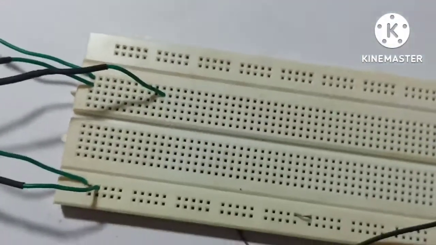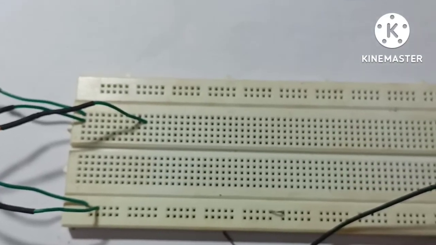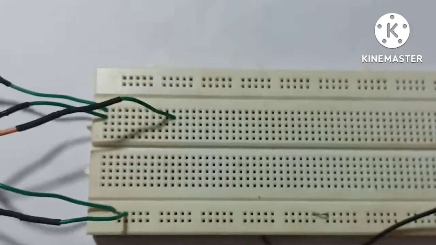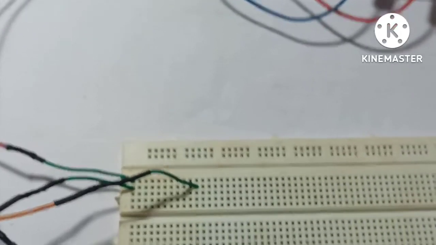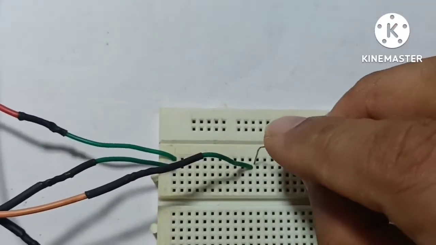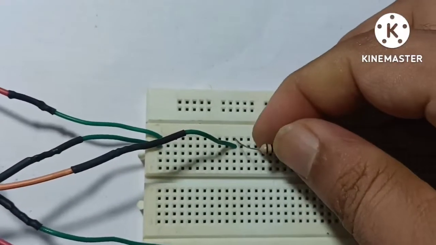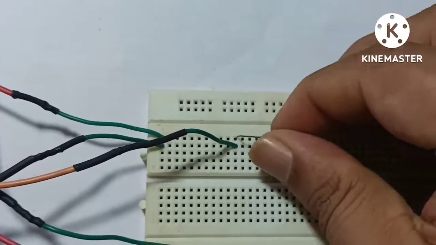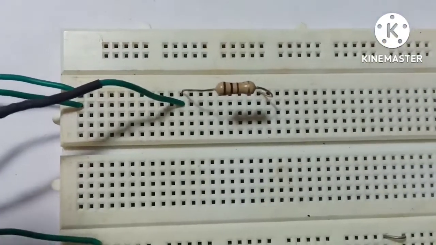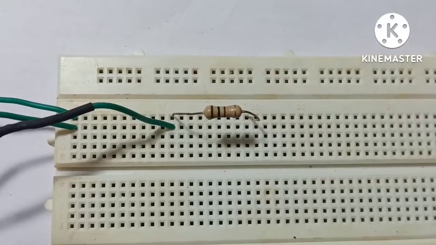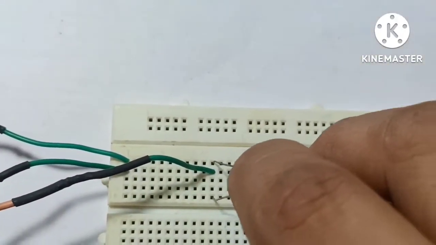Now my target would be to connect an ammeter between the current limiting resistance. So before doing that, we'll have to connect the current limiting resistor. Since we need a 56 ohm resistor, but in my case I have a 100 ohm resistor, I'm going to connect a 200 ohm resistor in parallel.